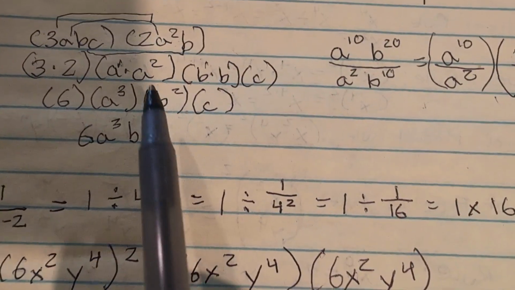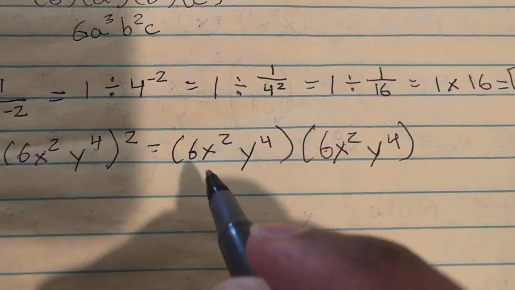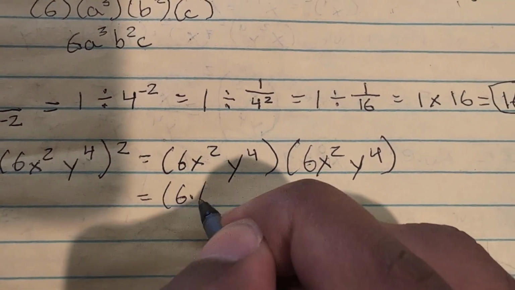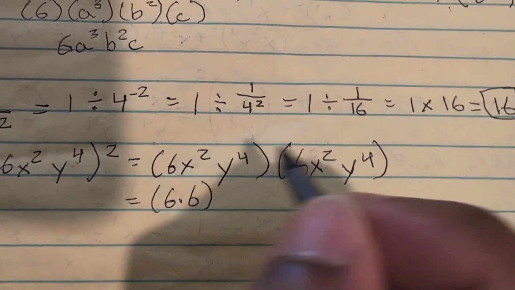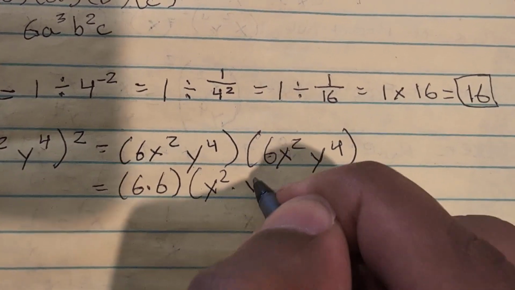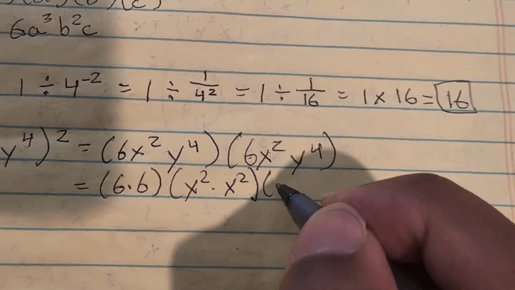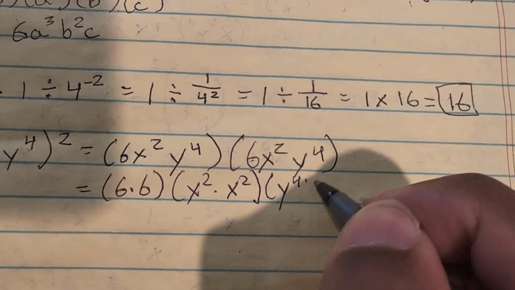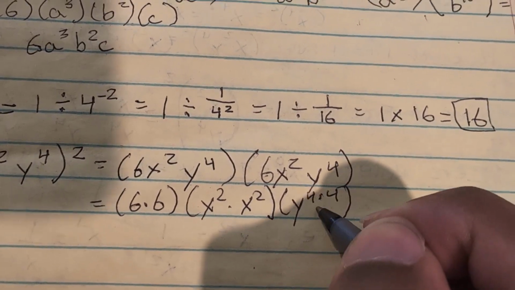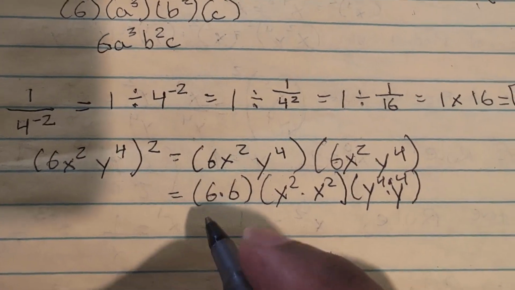And just like with this problem, we put the coefficients together. This would be 6 times 6. We put the x's together: x squared times x squared. And then we put the y's together: y to the 4th times y to the 4th.